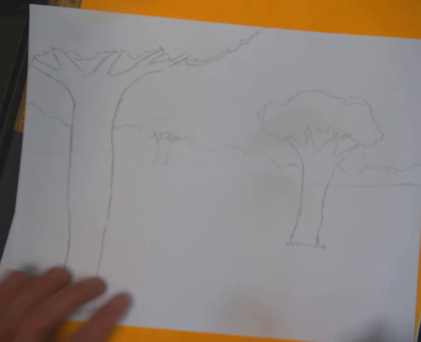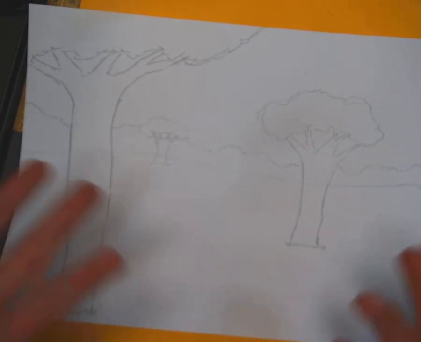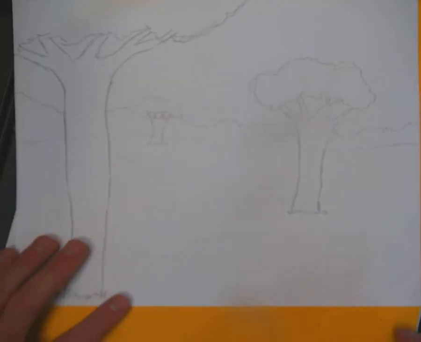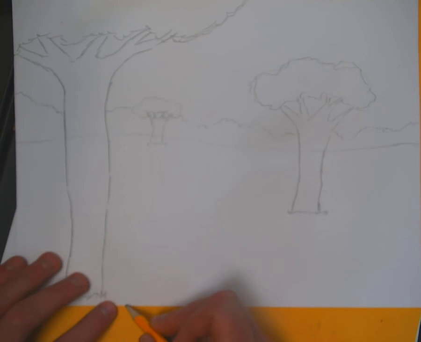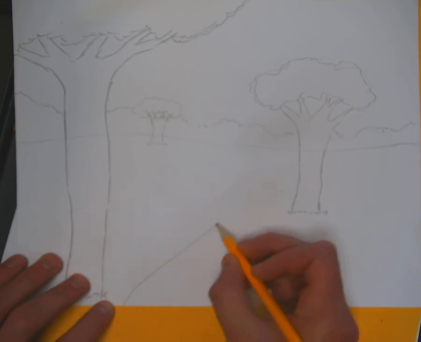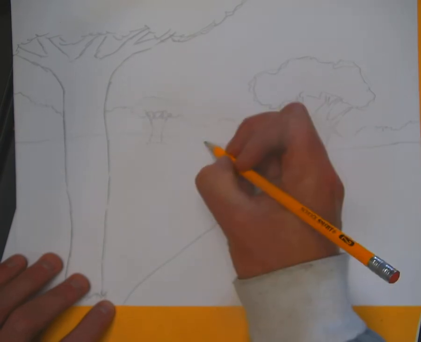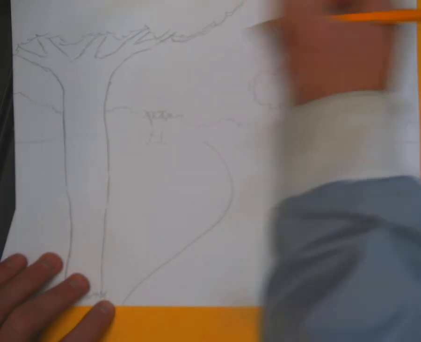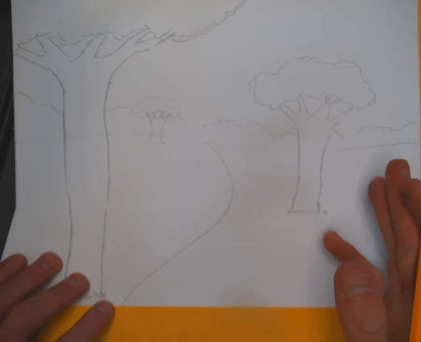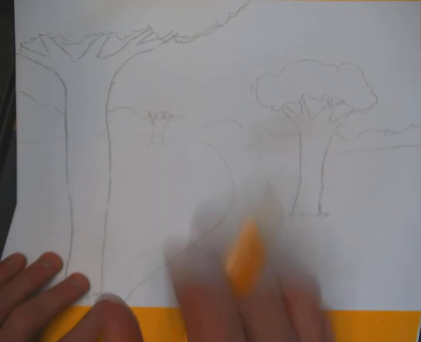Alright, another way to show foreground, middle ground, background, and going toward the horizon line, things get smaller. We're going to make a little river or a little sidewalk, or you can do both. I might do both here. So you're going to start with a line at the very bottom, so the foreground closest to us. I'm going to just curve a line that goes back and stops at the horizon line. So don't have your river or sidewalk going up into the sky. That'd be kind of surreal, not like real life. We're trying to be realistic.